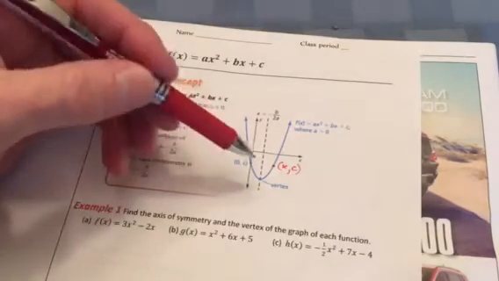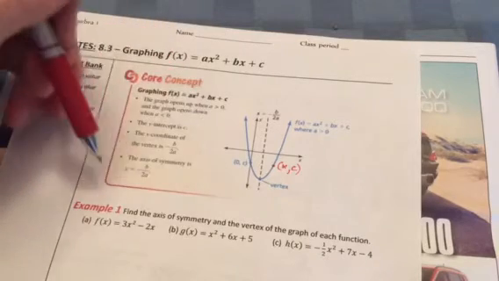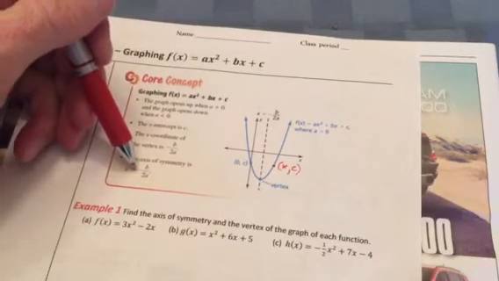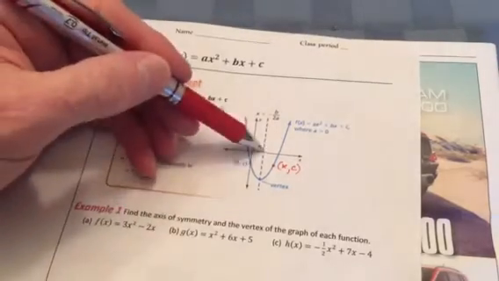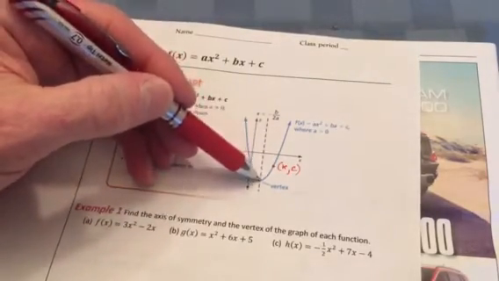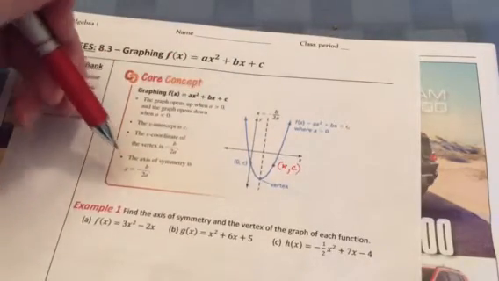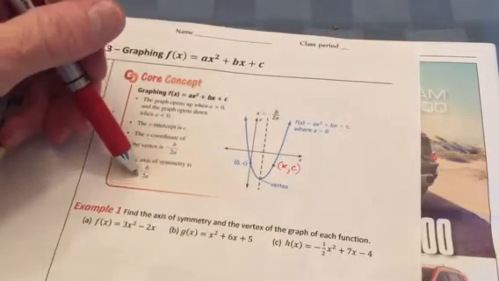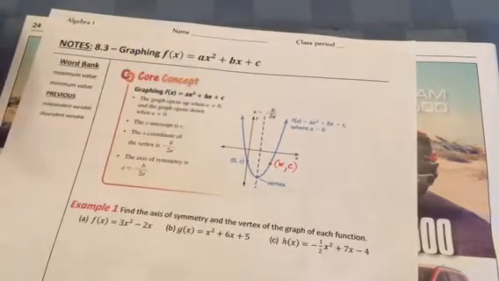So the x number for the axis of symmetry we can find by doing the opposite of b over 2a. And the y number for the vertex, how high or low that vertex is, we get by plugging whatever this number is into the function.